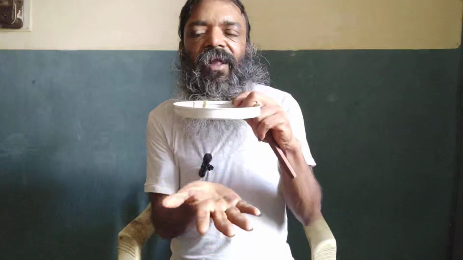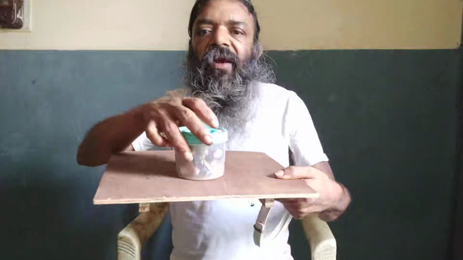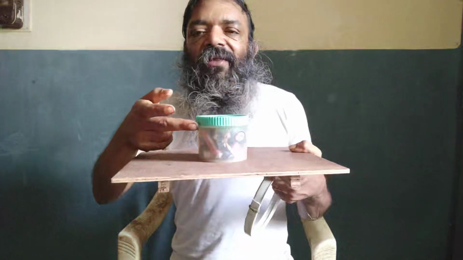Now let's take the arc fashion. There is a point called P here. If this is the point P, then what is the position vector of this point? This is the cylinder, and I have taken an arbitrary point P inside it.